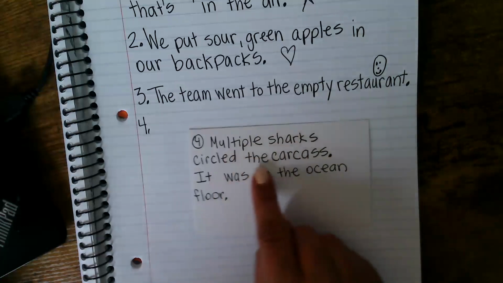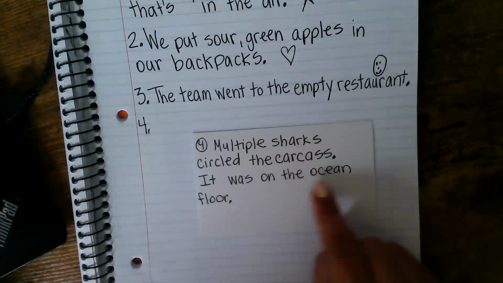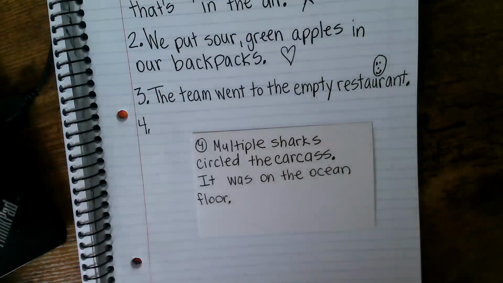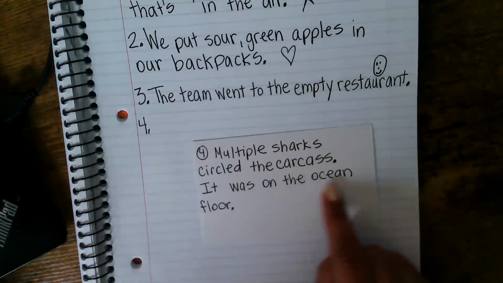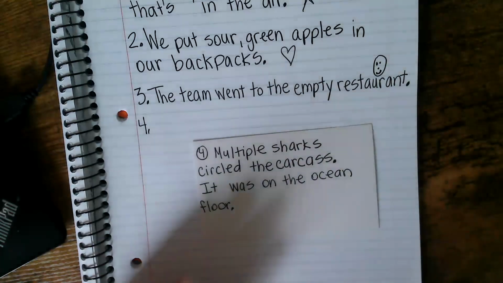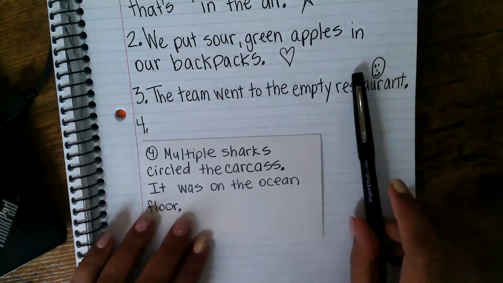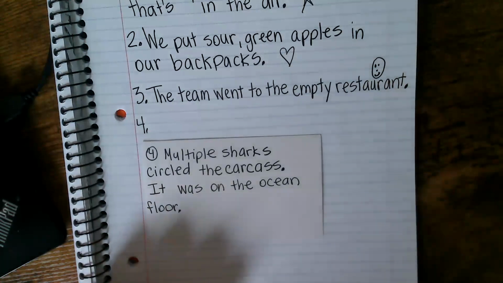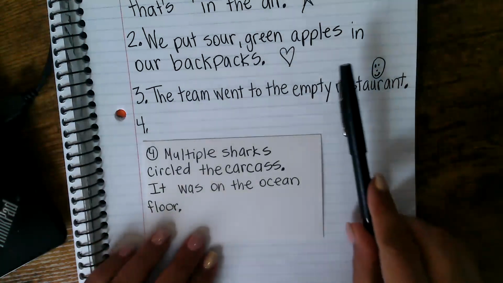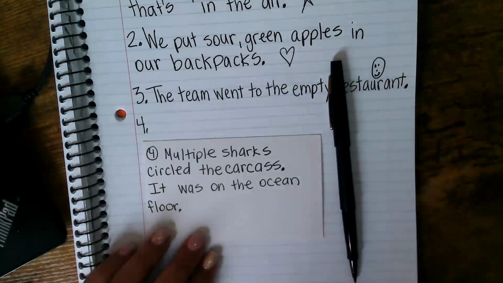Multiple sharks circled the carcass. It was on the ocean floor. Read it with me again. Multiple sharks circled the carcass. It was on the ocean floor. How would you combine that? Raise a hand or a Zoom hand and share. Excellent. And how would you write it? Go ahead and write number 4.